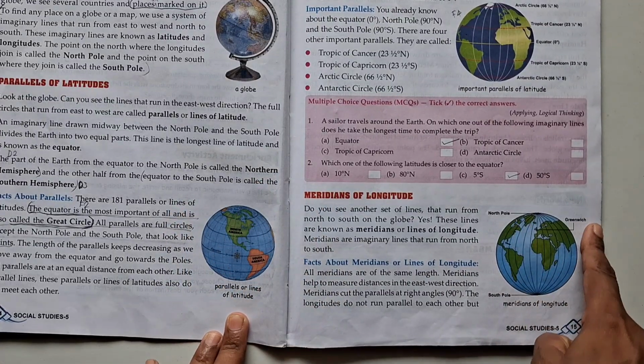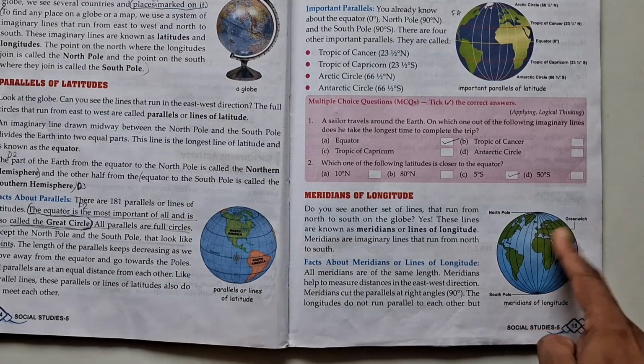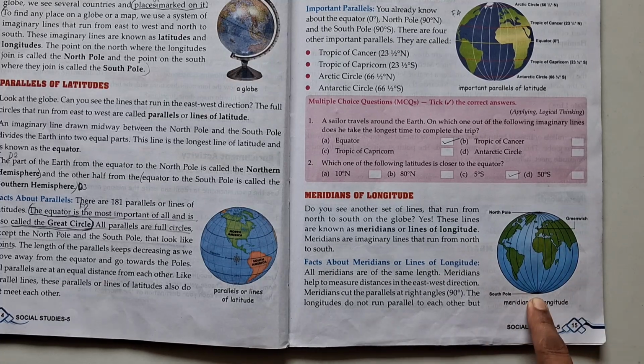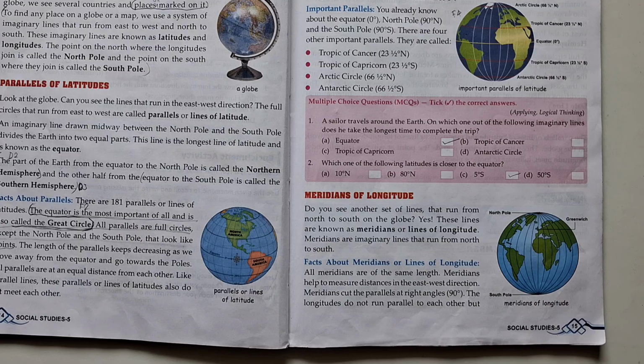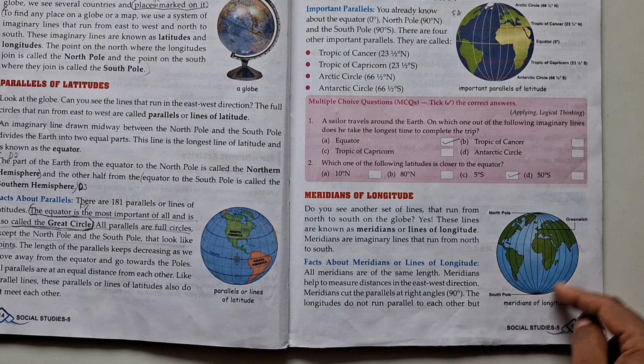North Pole. Here Greenwich. Okay. Here South Pole. Meridians of longitude. This is a diagram showing meridians of longitude. These lines are known as meridians. Okay.